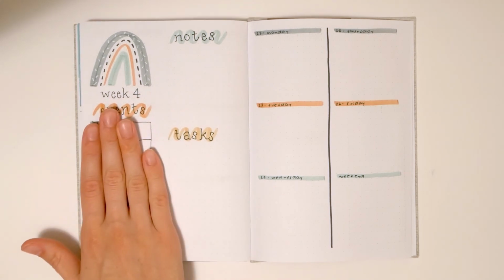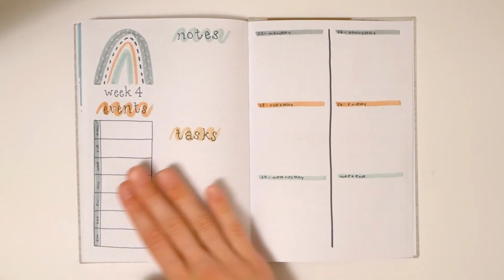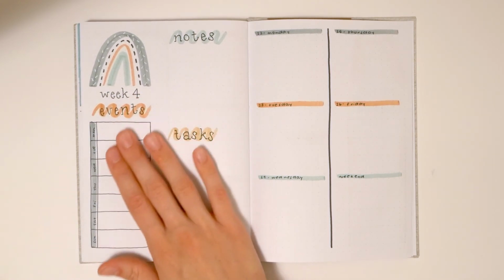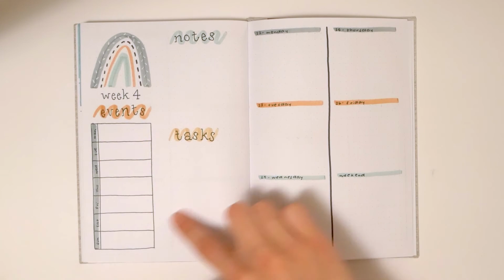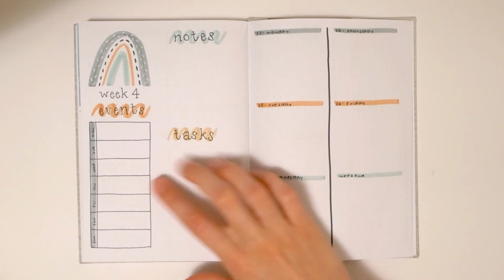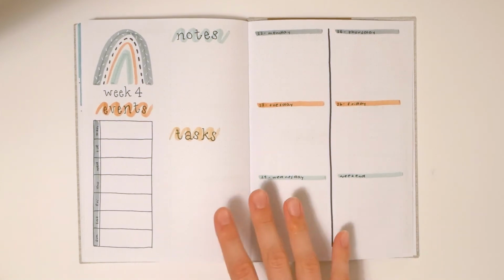So you definitely wouldn't need to do this. If you just only need boxes this big for each of your days of the week, you could use this space for something else, for tracking something, making a grocery list, or whatever you want. But this basically frees up this page to be used for anything that you want, but it still keeps it related to that specific week.